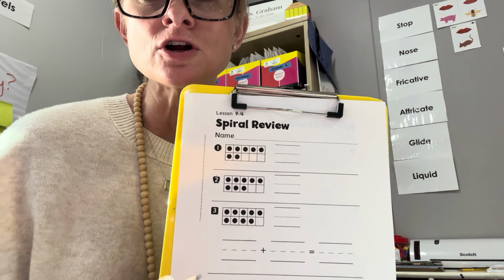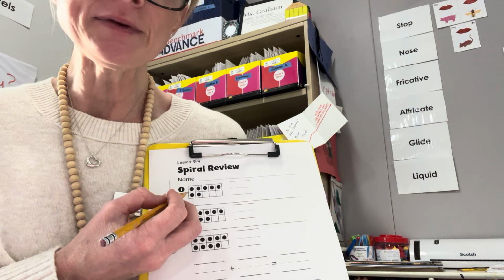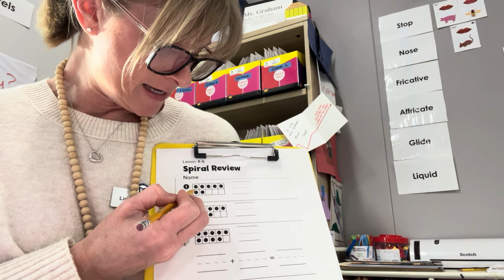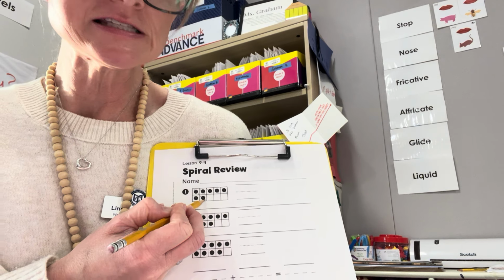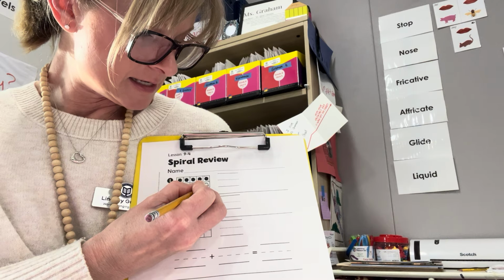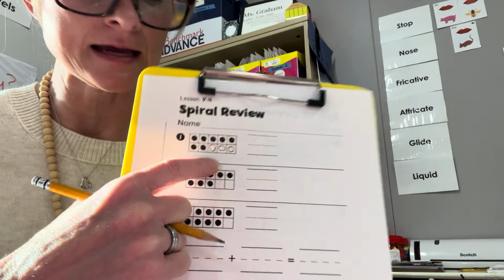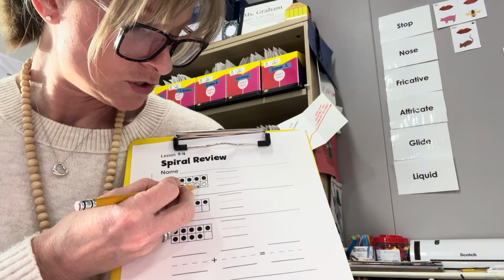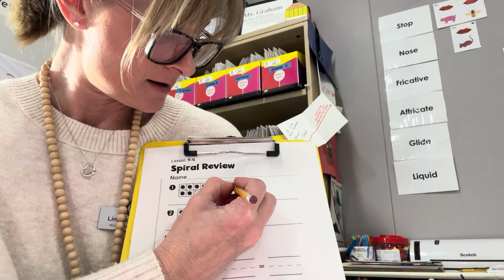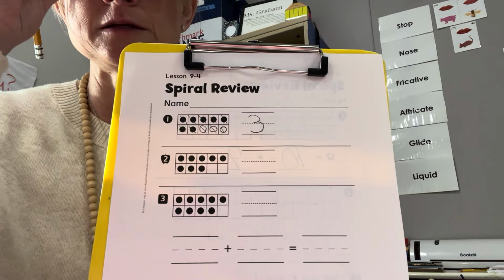So I'm going to draw counters to see how many more I need to make 10. Let's see how many there are first. 1, 2, 3, 4, 5, 6, 7. There's 7 there. Let's see here. 8, 9, 10. Okay, so now how many did I have to draw to make it? 1, 2, 3. I needed 3 more to make 10. I know with the 10 frame, it all has to be filled in to make 10.